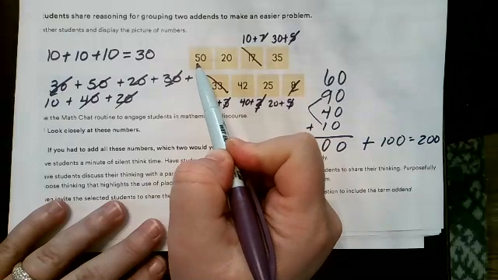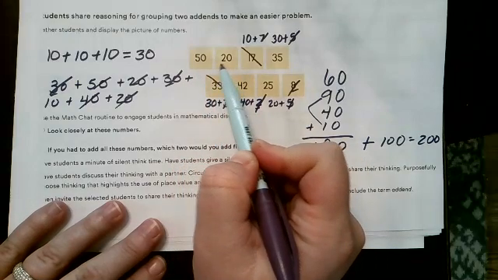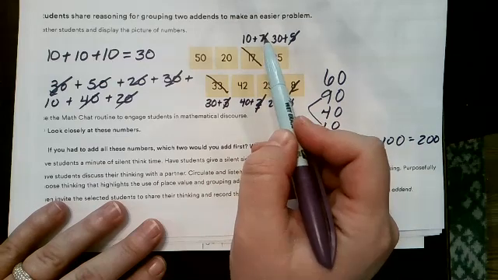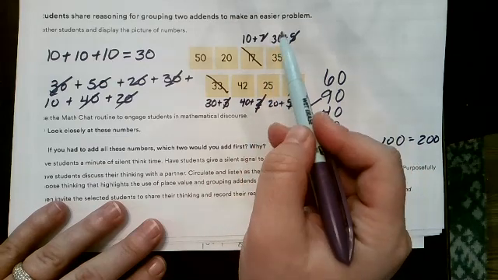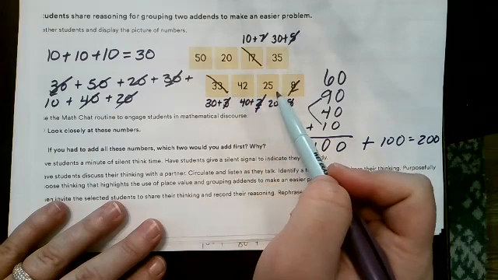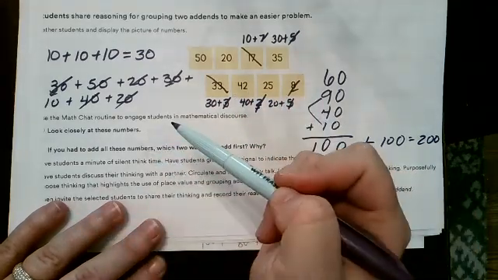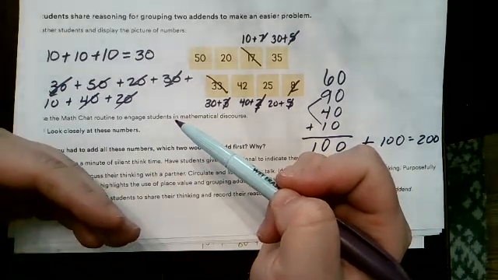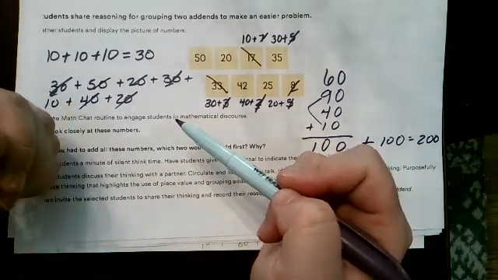So 50 doesn't need to be split. It's just a 10. 20 doesn't need to be split. Oh, 17 could be a 10 and a 7. 35 could be a 30 and a 5. 30 and a 3, 40 and a 2, 20 and a 5. And then you're looking for those combinations of 10. Really focusing on that piece. Don't get hung up here too long.